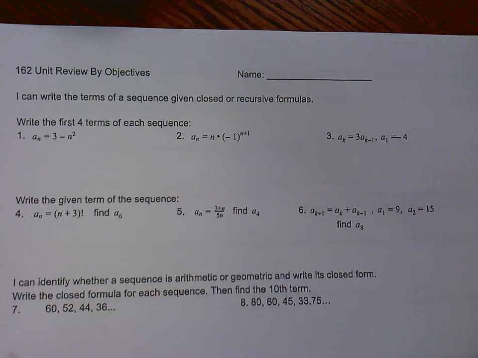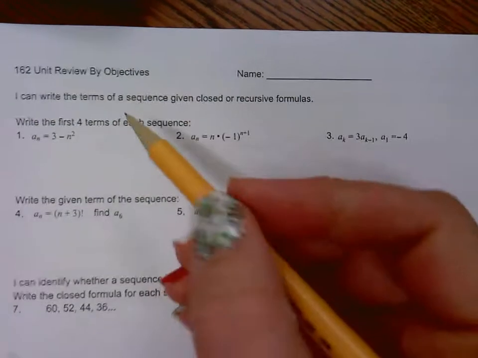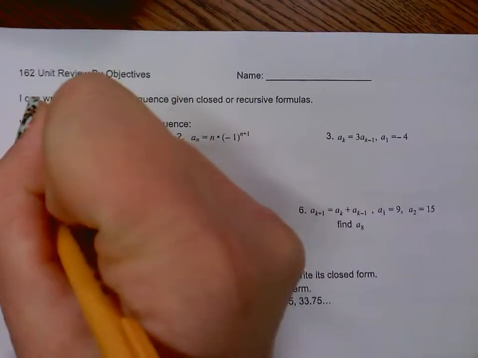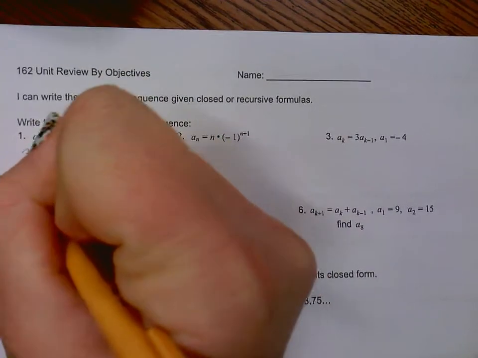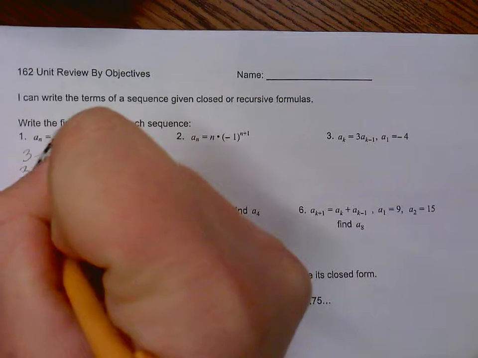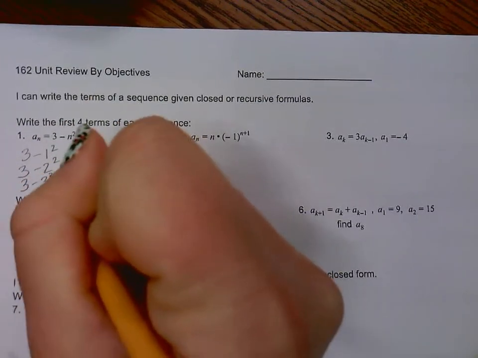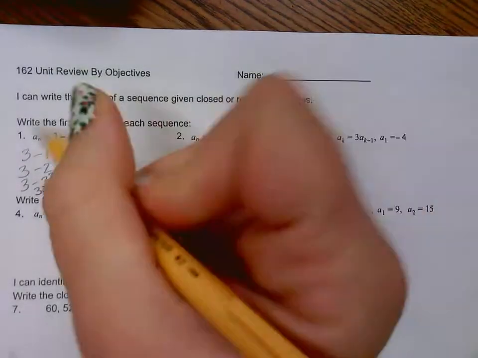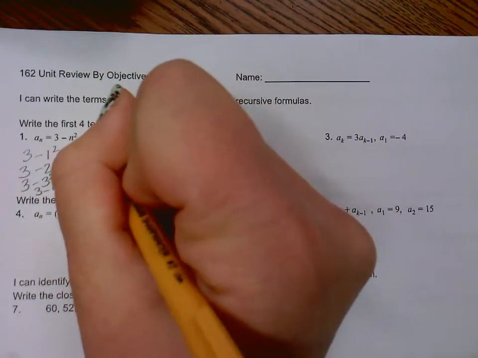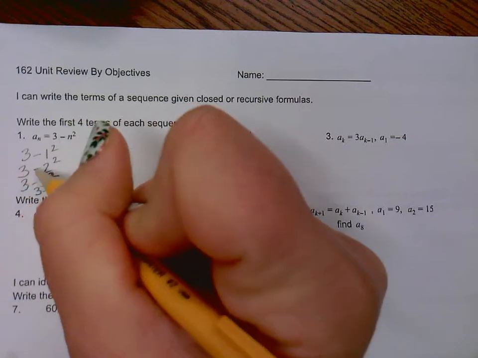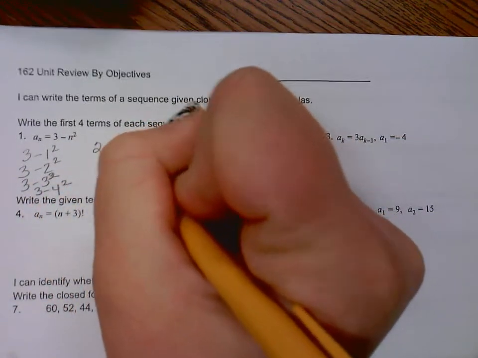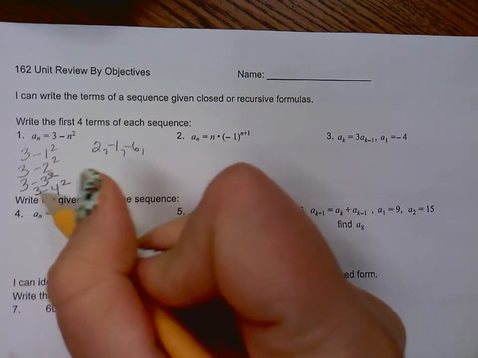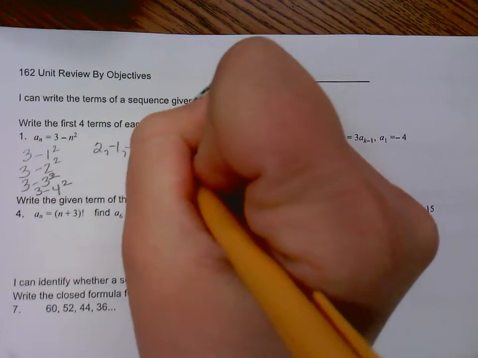So write the first 4 terms of each sequence. So I'm plugging in 1, 2, 3, and 4 for n. 3 minus 1 squared, 3 minus 2 squared, 3 minus 3 squared, and 3 minus 4 squared. So 3 minus 1 is 2. 3 minus 4 is negative 1. 3 minus 9 is negative 6. 3 minus 16 would be negative 13.